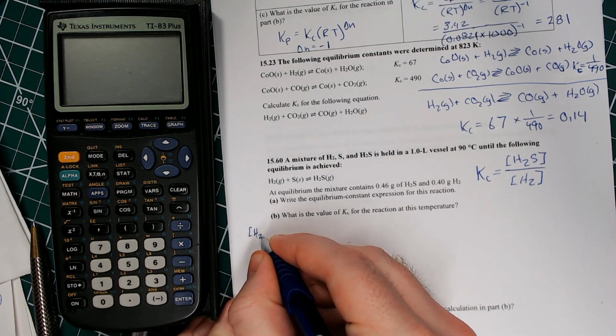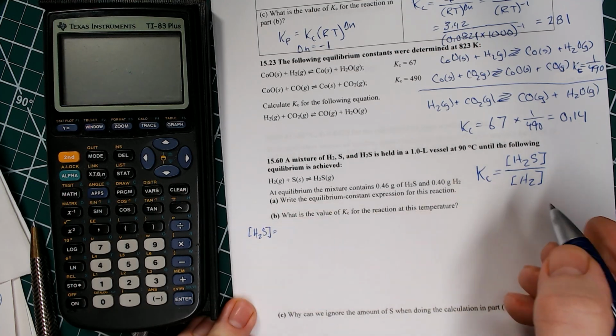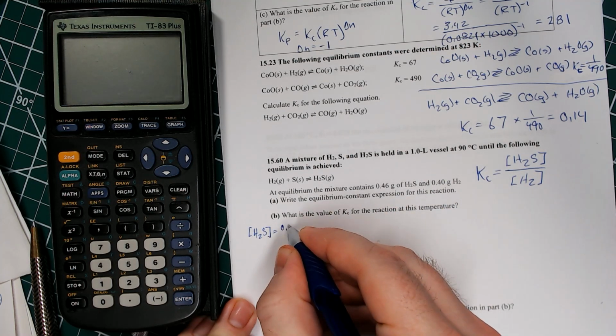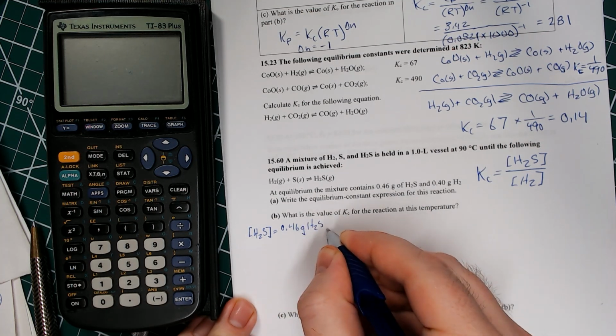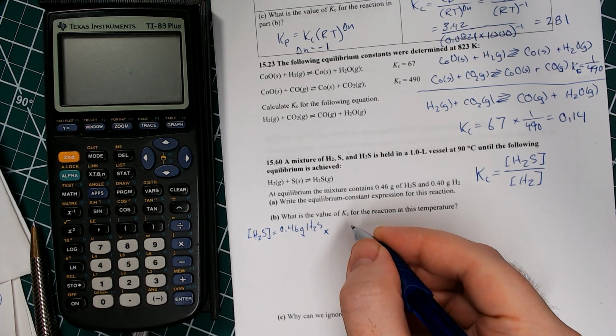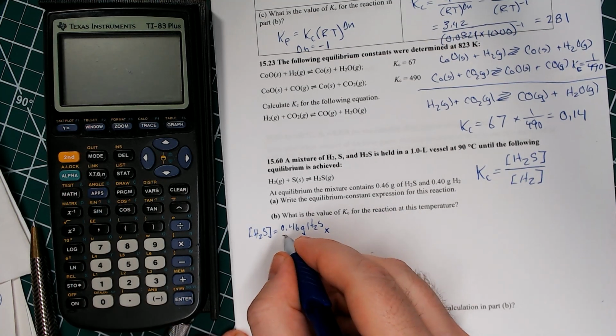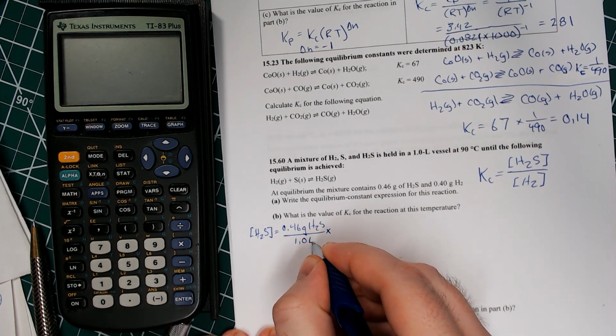So our concentration of H2S is going to be 0.46 grams of H2S, and we'll divide that by 1.0 liters.